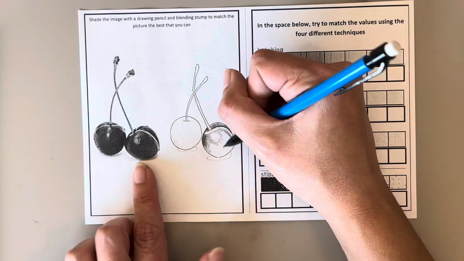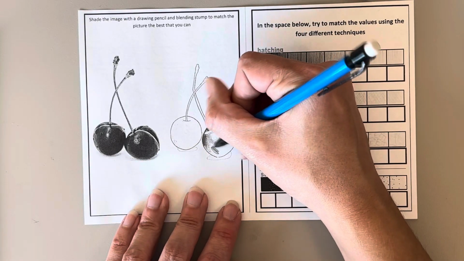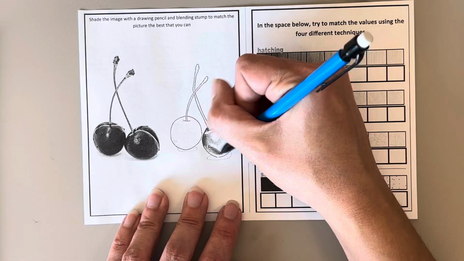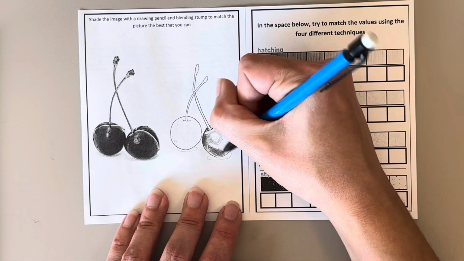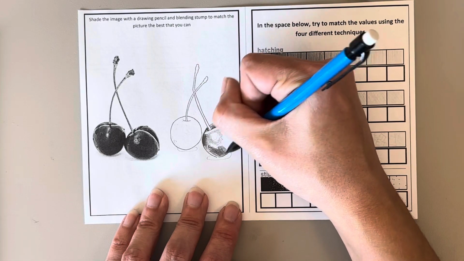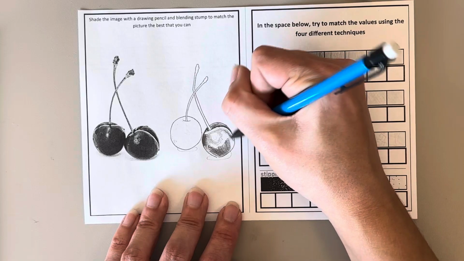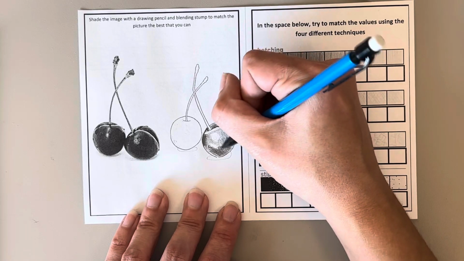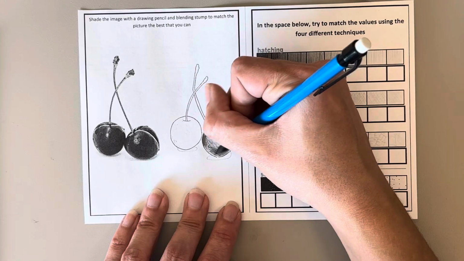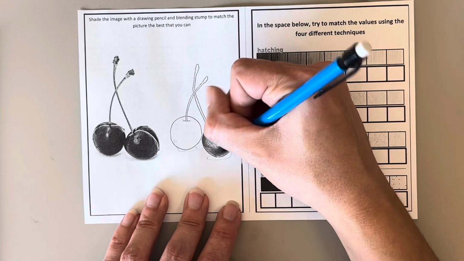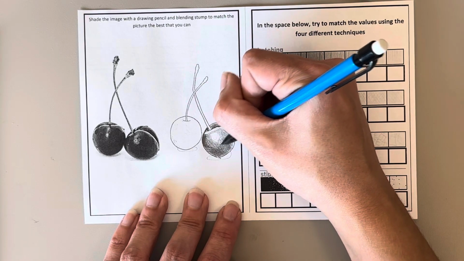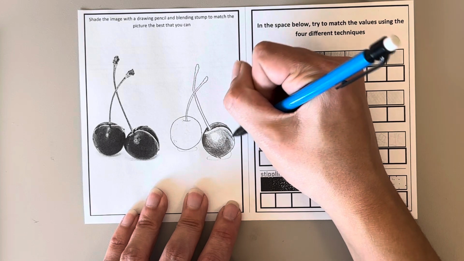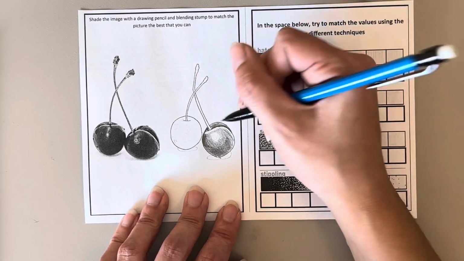Now we're going to come down to the bottom of our cherry, and we can see that it's a bit darker through the base here. So I'm going to fill this in all the way up to that bottom edge. And then I'm going to get lighter and work my way all the way out to that lighter value. Now we are not using blending stumps for this, just what's at our table. So we are going to do our best with our mechanical pencil to make this as smooth as possible.